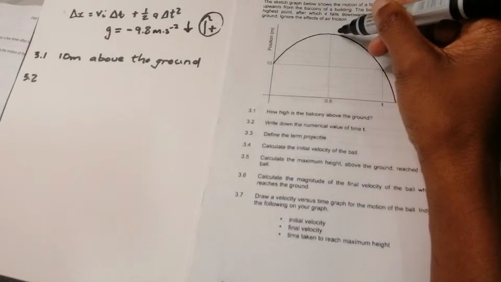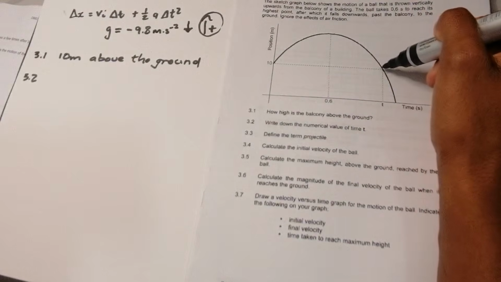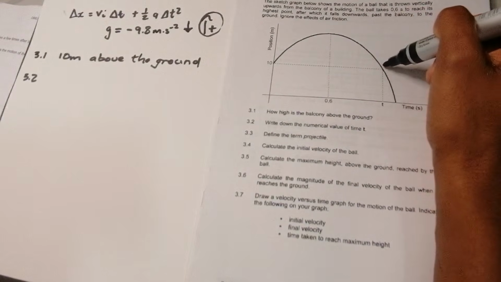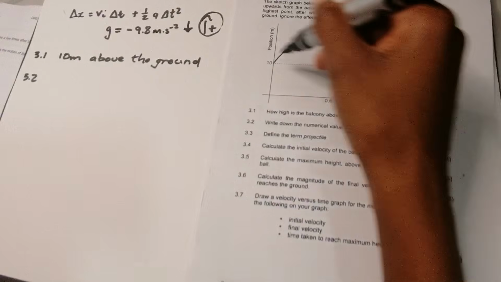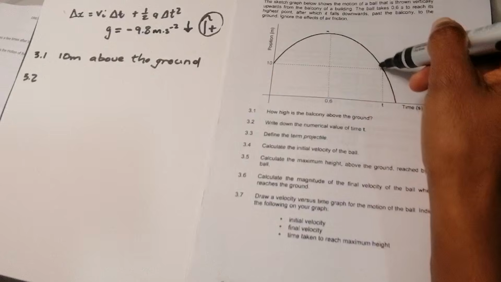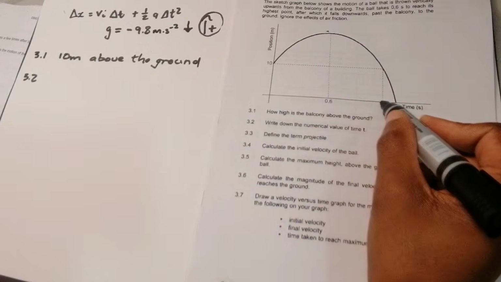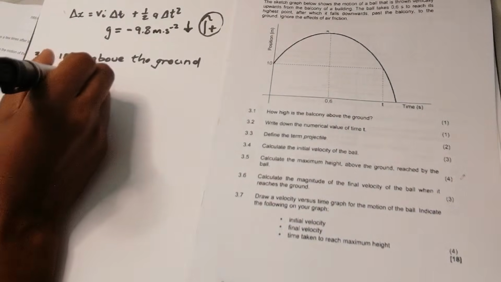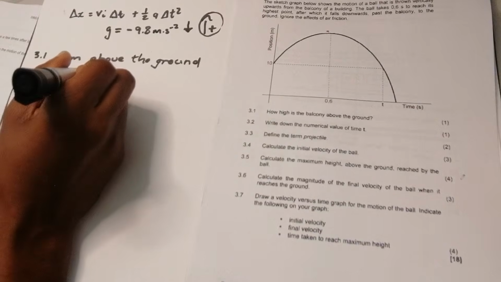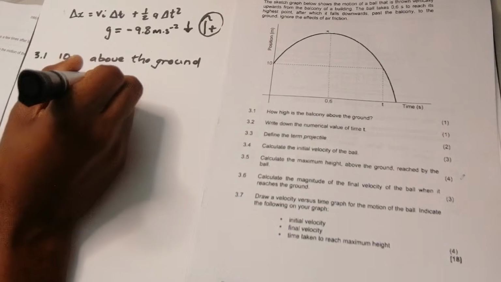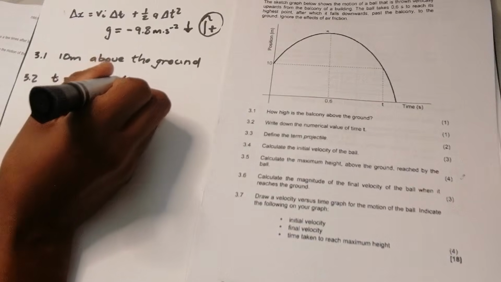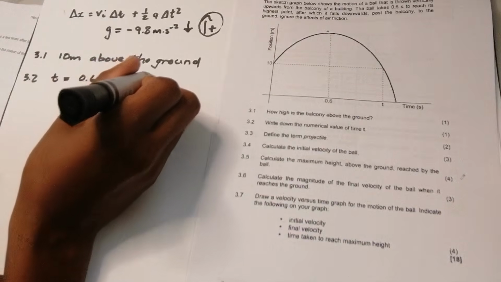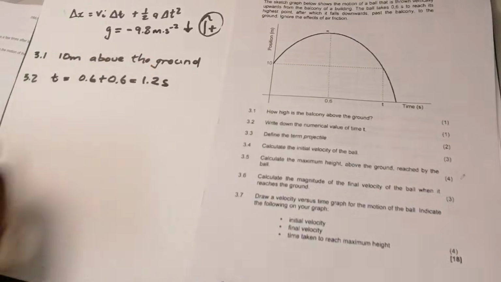To come back to the same position again, the balcony, it should take the same time, isn't it? So it should take 0.6, another 0.6. So t, I think you guessed it, will be 0.6 plus 0.6, and that gives us 1.2 seconds.